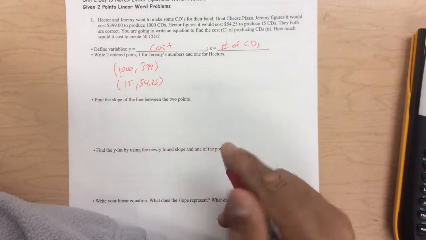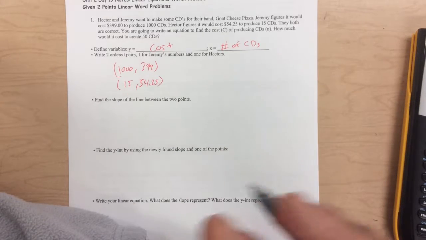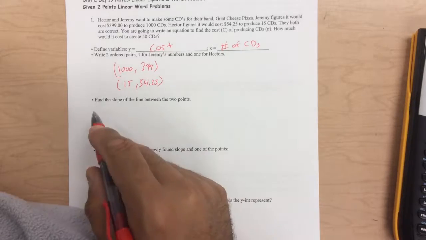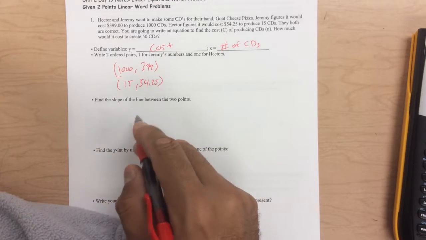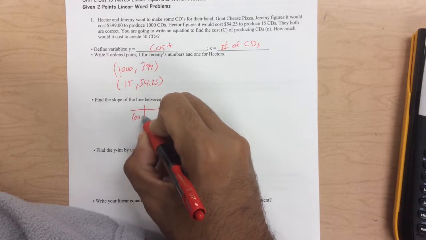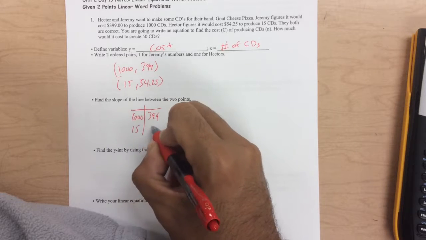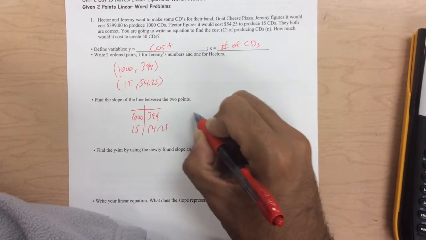Now that I have this information, the first thing I need to do to write an equation is find the slope, then find the letter B, and then solve. So find the slope of a line between 2 points. If we have 2 points, all we have to do is find the pattern of each side and then do the right over the left side.